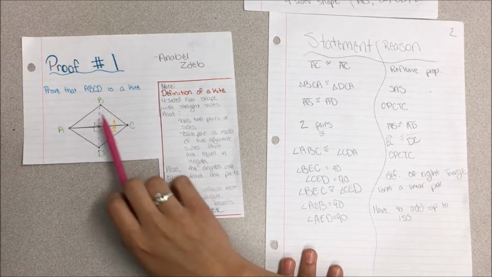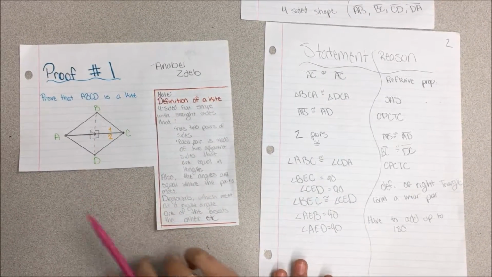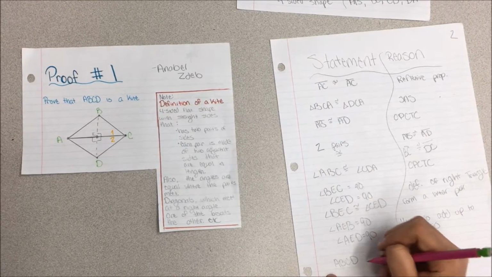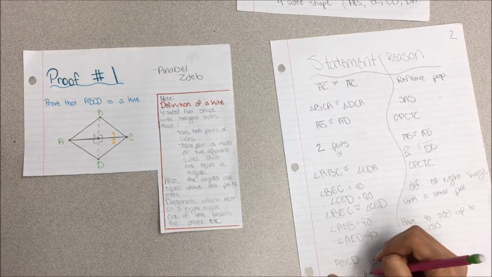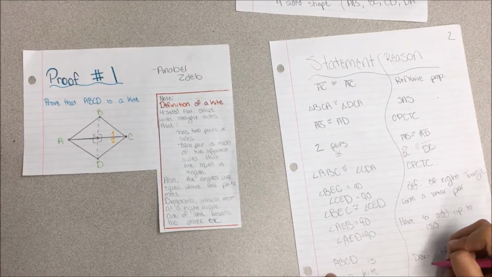And we also know since these two form a linear pair and these two form a linear pair, we know that we have two linear pairs, so they would also be equal. And so then we know that ABCD is a kite because of the definition of a kite.